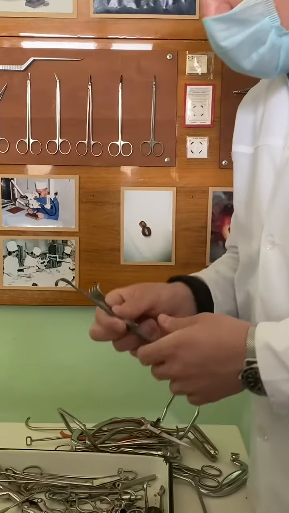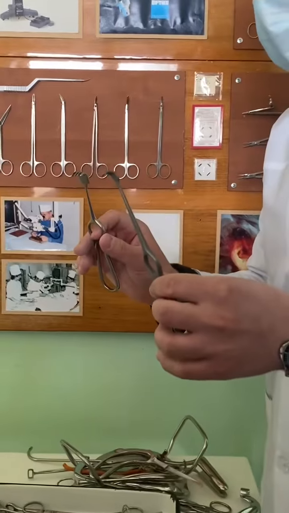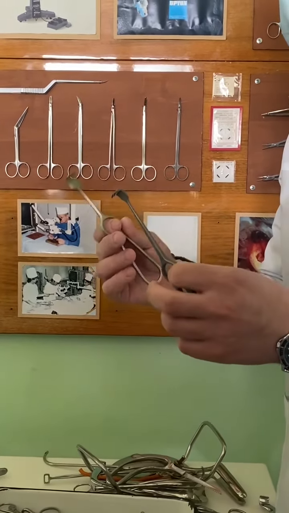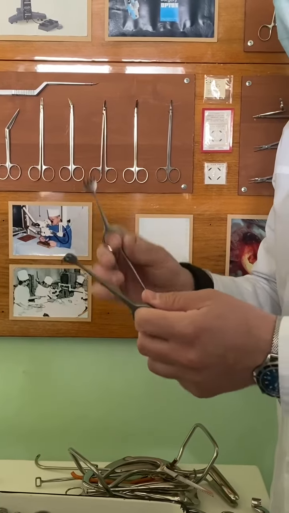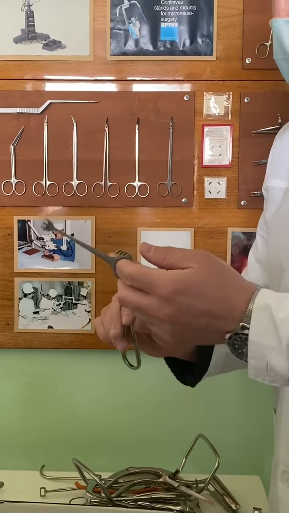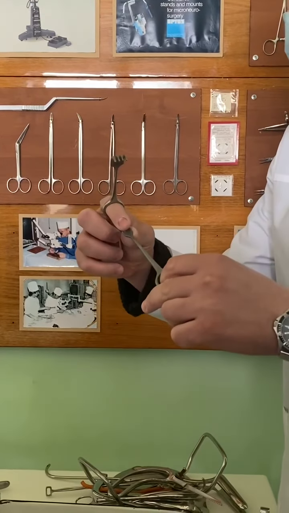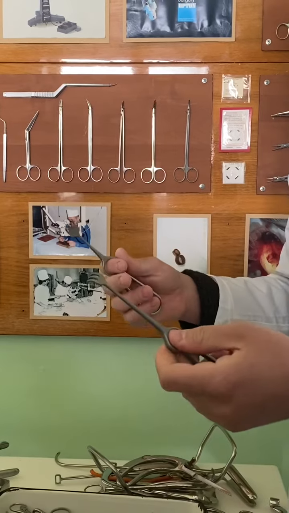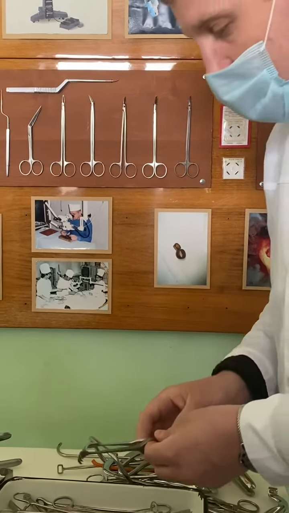And because we're talking about hooks, one more kind of hook. They are very easy for understanding. You need just to see what you are holding. This one, hook with 4 blunt teeth. This one, hook with 3 sharp teeth. There could be a different number and shape of these hooks, but the function is the same, dilation.